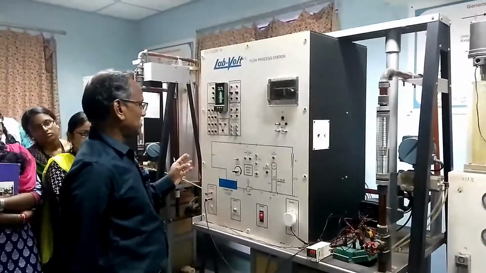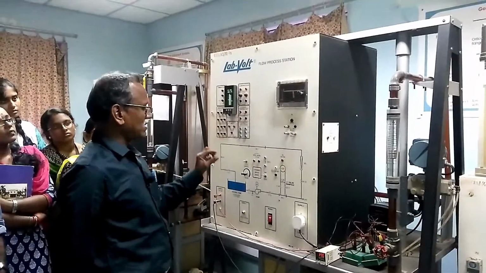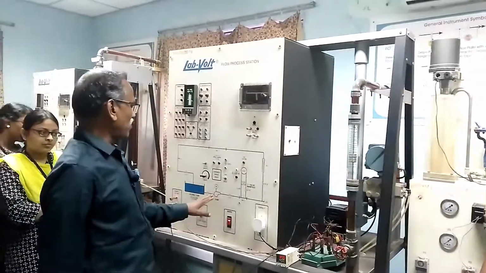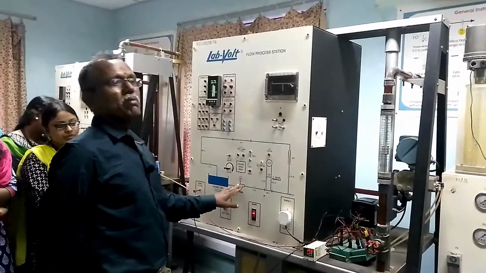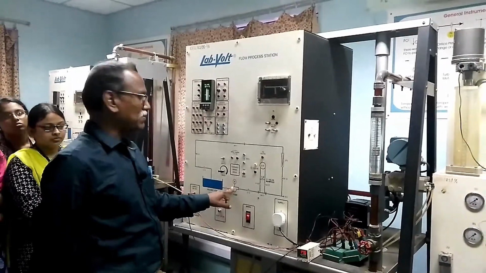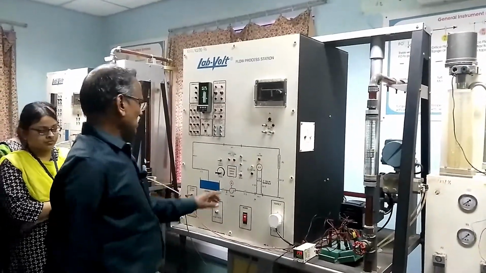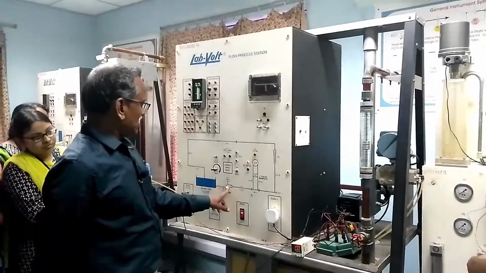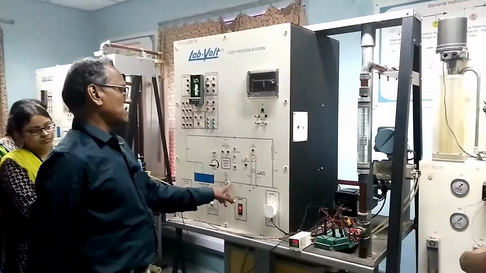That is, by adjusting valve opening, we are adjusting the flow rate in the level process. But here, we are going to adjust the speed of the pump. If we adjust the speed of the pump, we can adjust the flow rate. So, the pump speed is adjusted to adjust the flow rate from 0 to 100%.